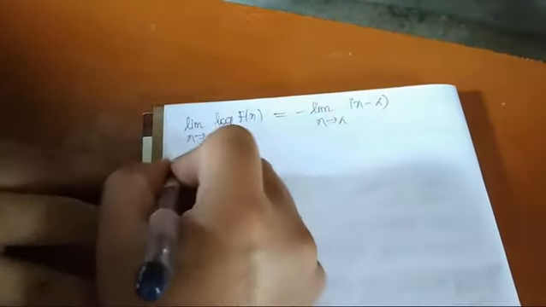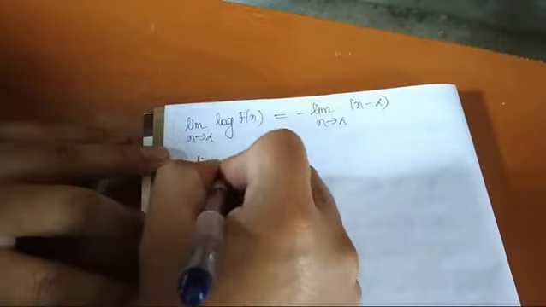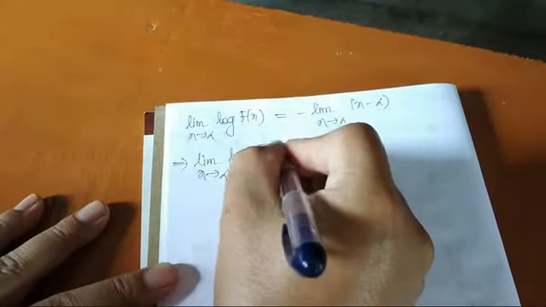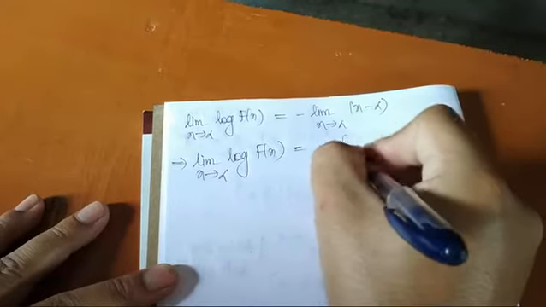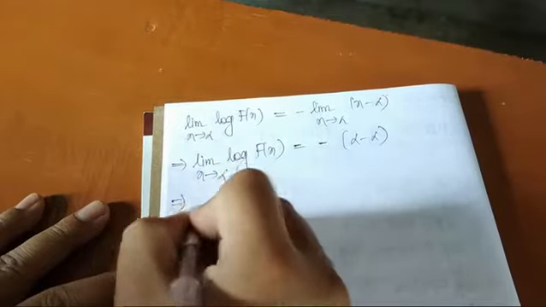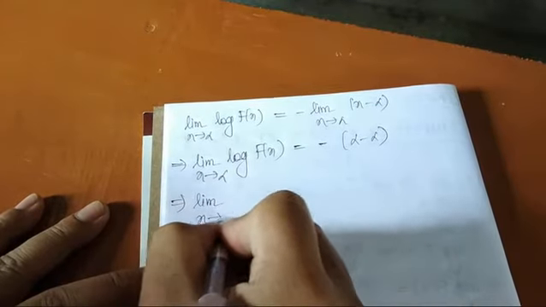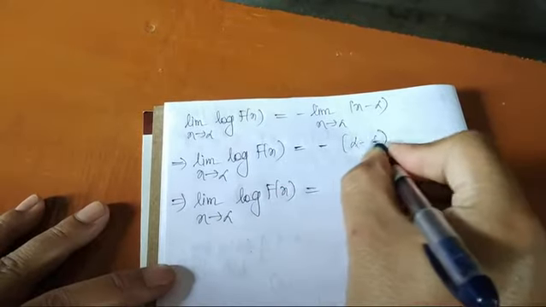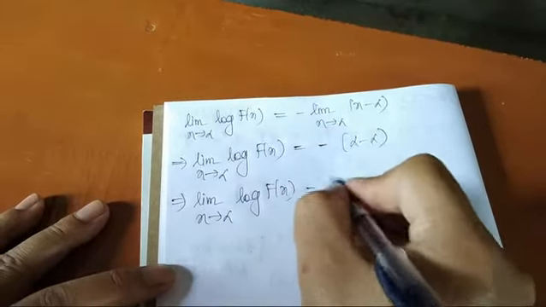I'm simply getting 0. So therefore limit x tending to alpha log capital Fx is equals to minus, this is alpha minus alpha. I'm putting the value for limit. So alpha minus alpha is 0, so minus 0, so hence it is 0.